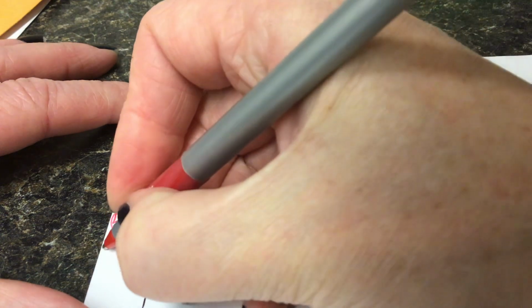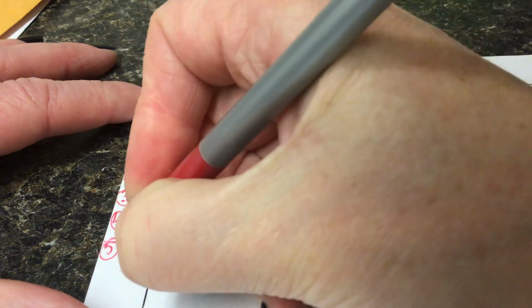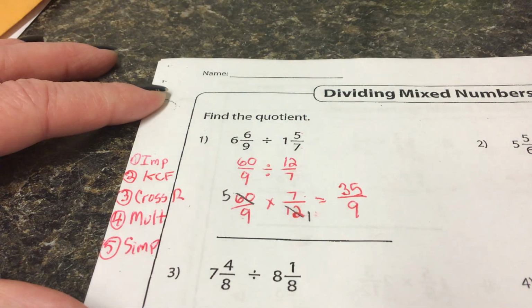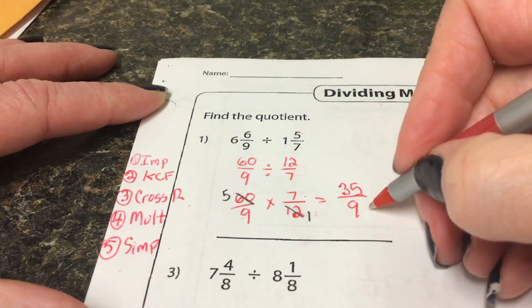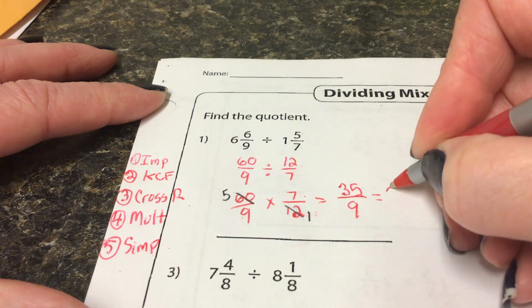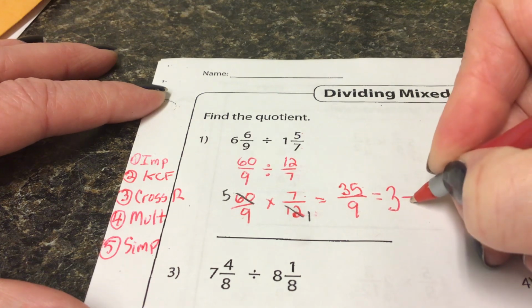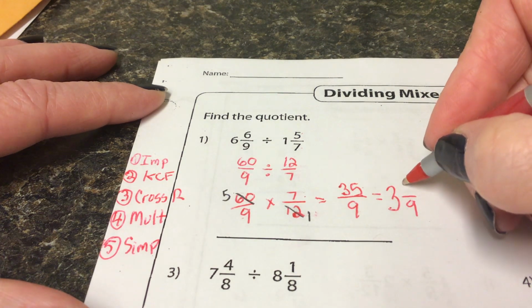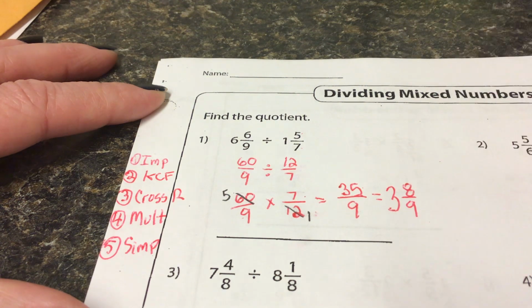And our last step is going to be to do anything we need to do to simplify our answer. And in this case, it means divide it out. 9 will go into 35 3 times, because 9 times 3 is 27. And then we're going to have 8 left over.